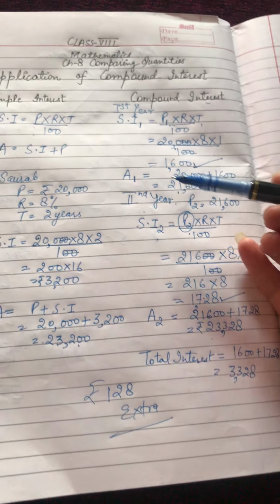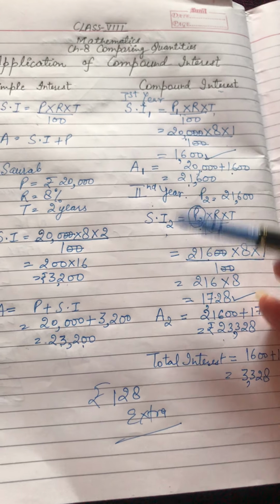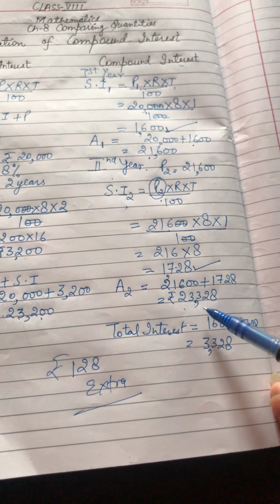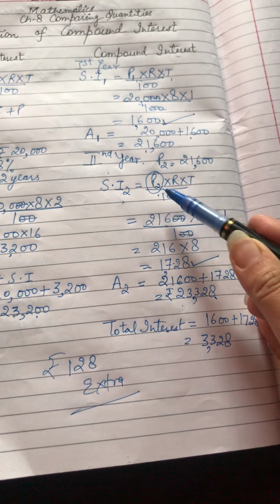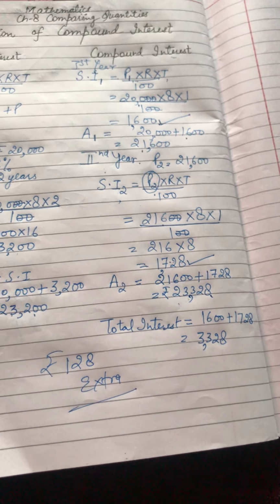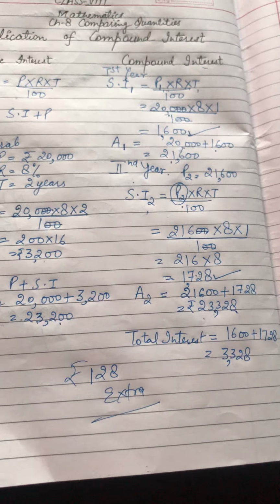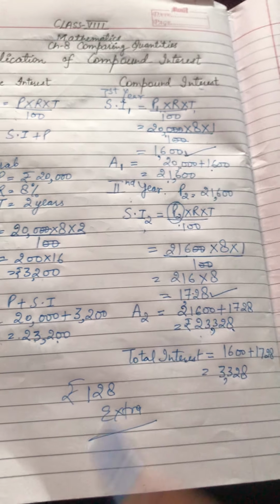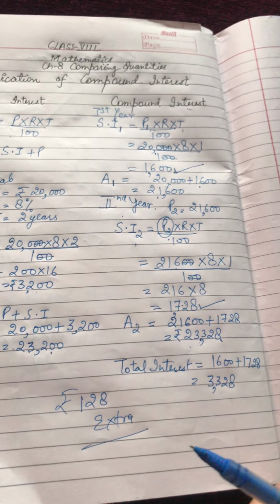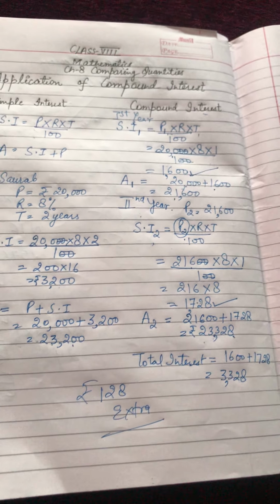So this is how we calculate the compound interest for, suppose, 2 years. If suppose it is for 3 years, then what will happen? This amount will become the principal for the next year, for the third year. Similarly, you keep on doing. But suppose it is asked for 5 years, then you will do it 5 times. If it is asked for 4 years, you will do it 4 times. That will become very lengthy.